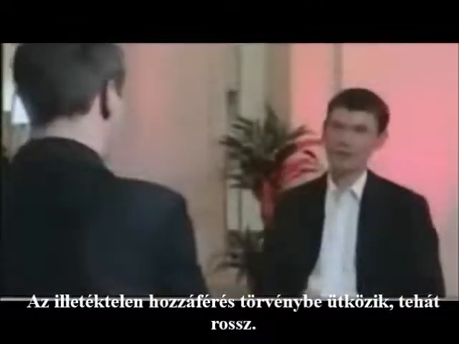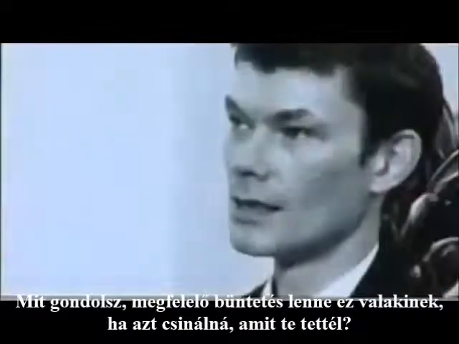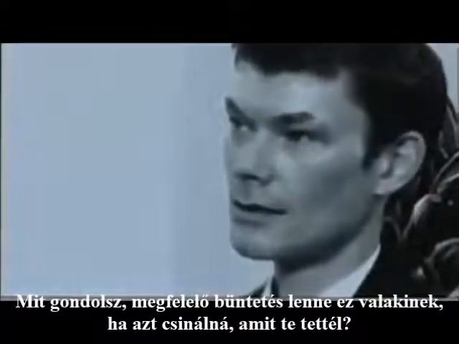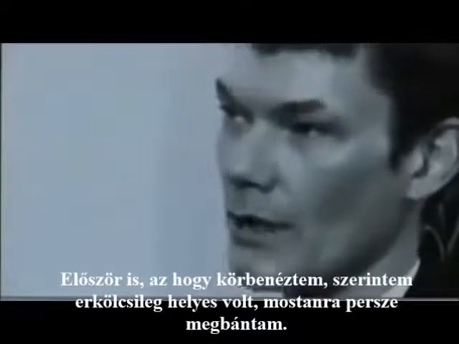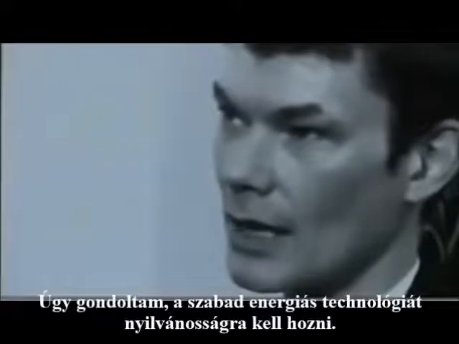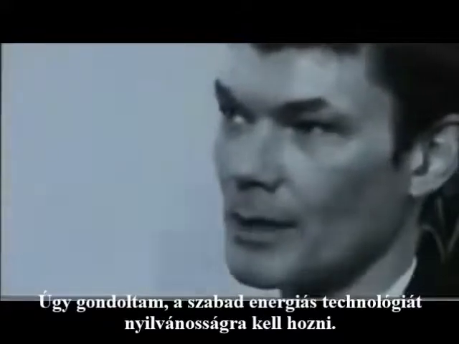You acknowledge that what you did was against the law. It was wrong, don't you? Unauthorised access is against the law, and it is wrong. What do you think is a suitable punishment for someone that did what you did? Well, firstly, because of what I was looking for, I think I was morally correct, even though I regret it now. I think a free energy technology should be publicly available.